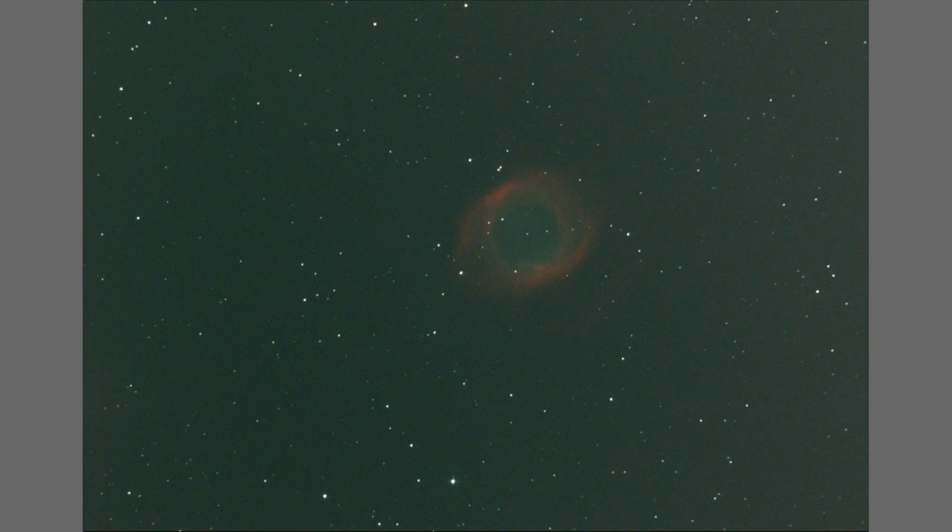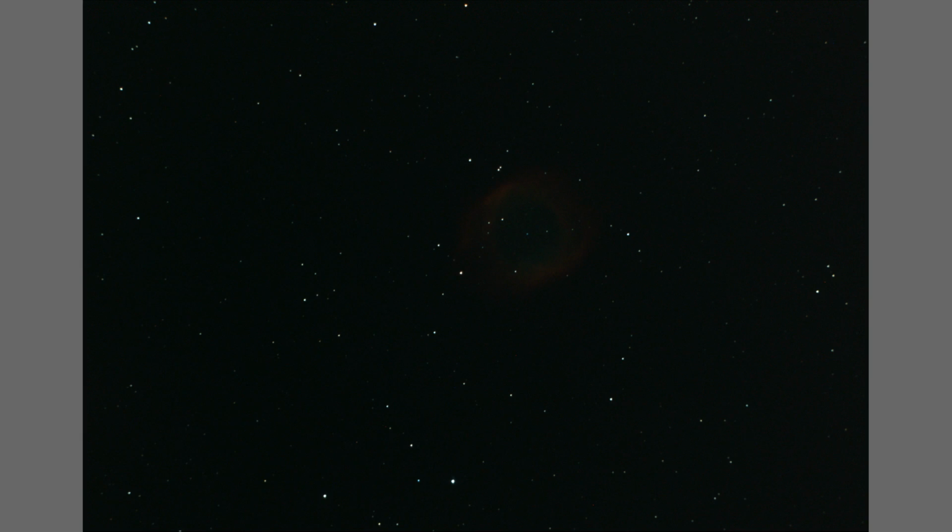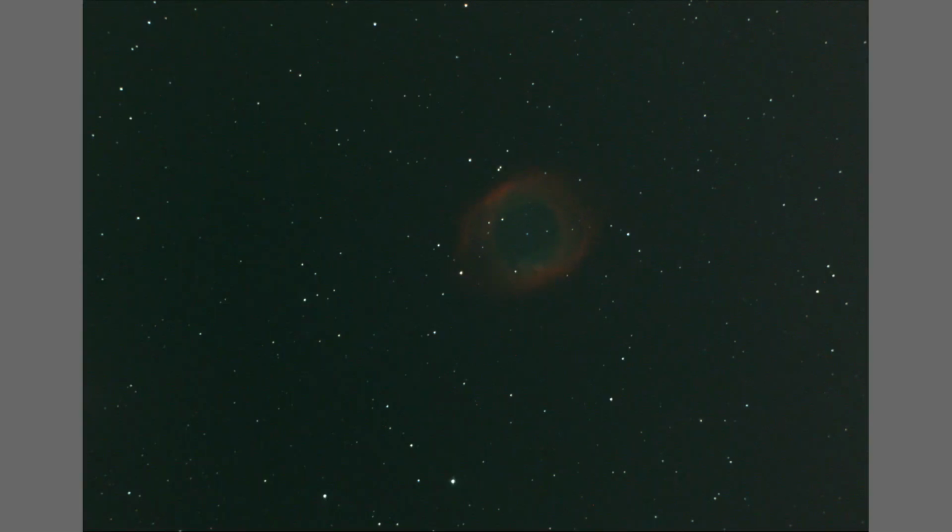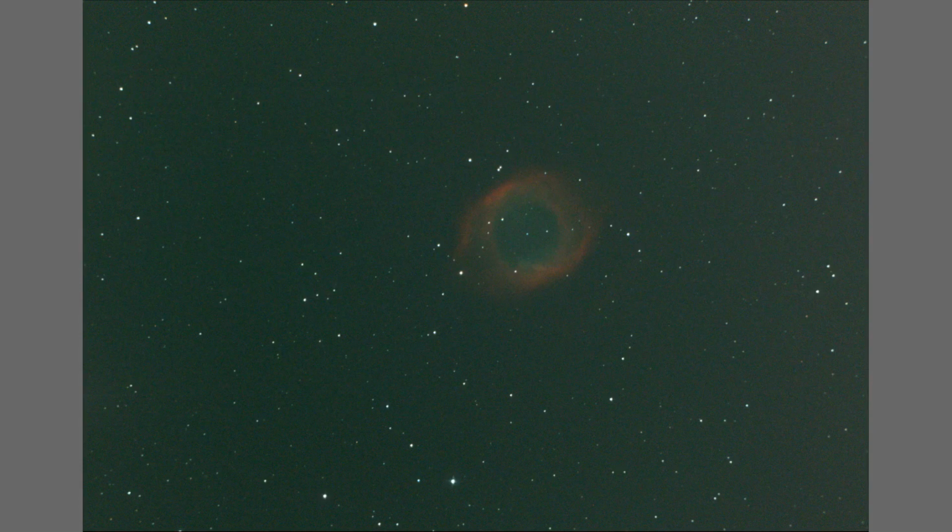Charles, I'm using an Explore Scientific 8-inch f/3.9 Newtonian. Probably could go a little bit longer on this one, but it's all right. We're going to try to enjoy it. It's pretty low on my horizon.